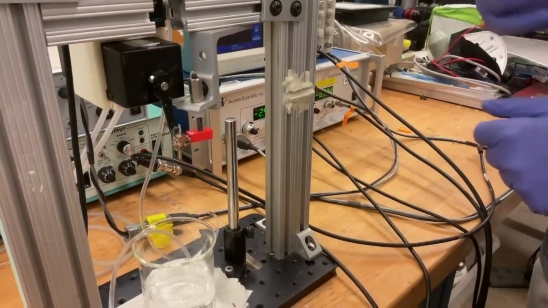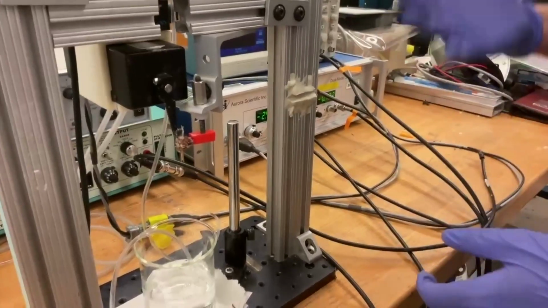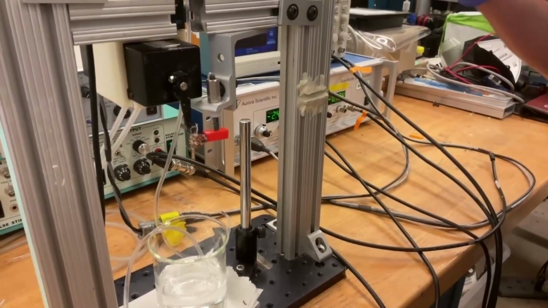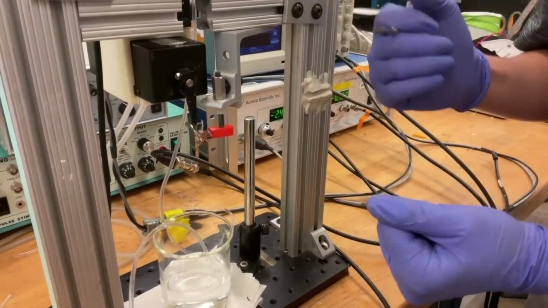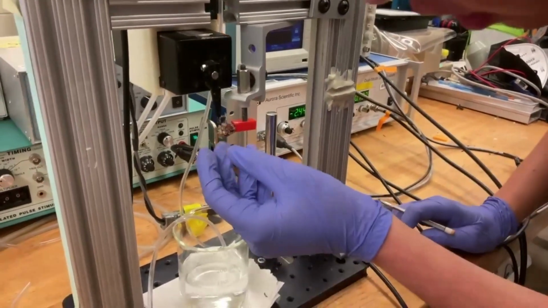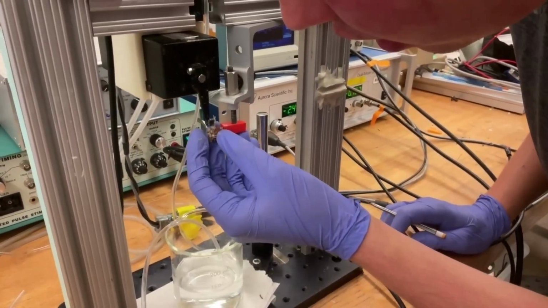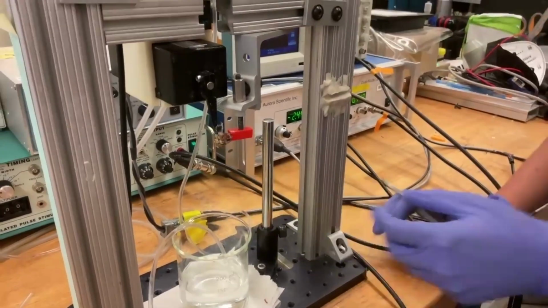And we really want active work. We want an active work loop. We want to create force just with the muscle. So we're just gonna see, it's pretty solid right there.